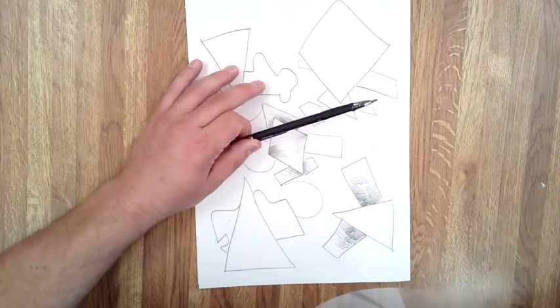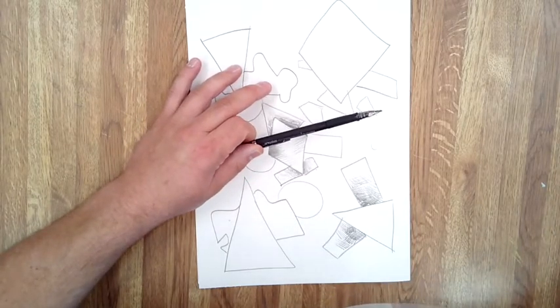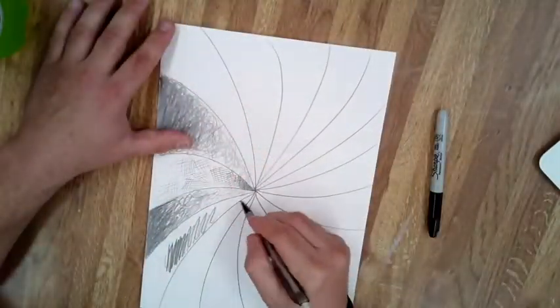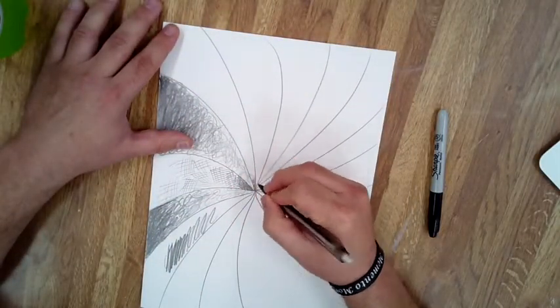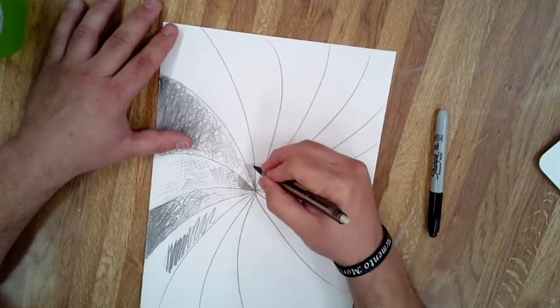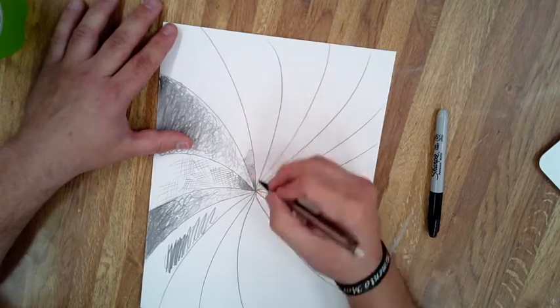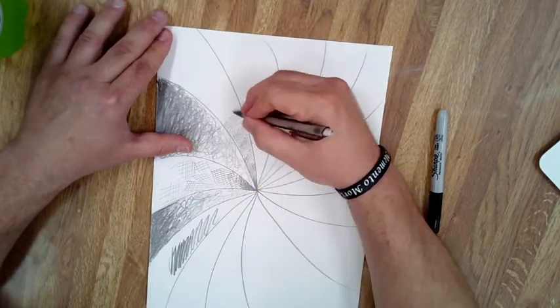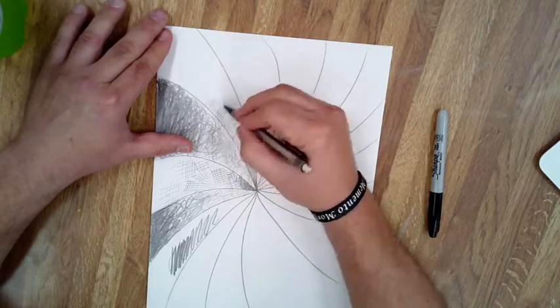I don't know what happened here. This is flipped over. Anyway, ignore that. And here we go again. Boom. I had a problem with the camera. My apologies. I don't know why it flipped back over. But you want to fill the space. Remember, this size of paper is not going to be the final size.